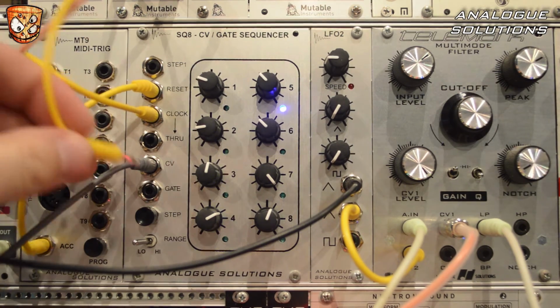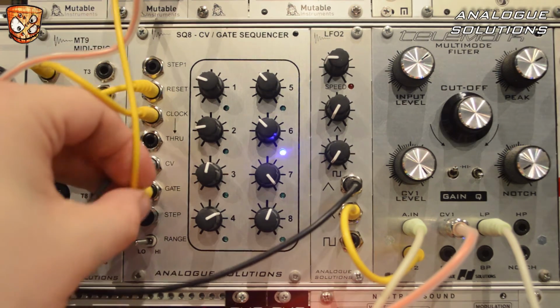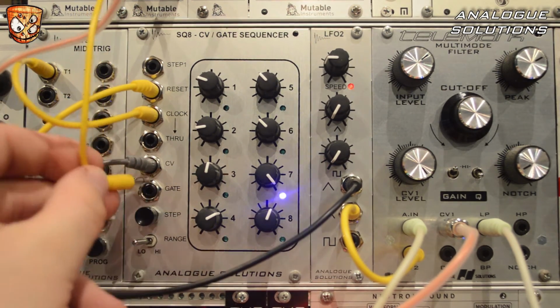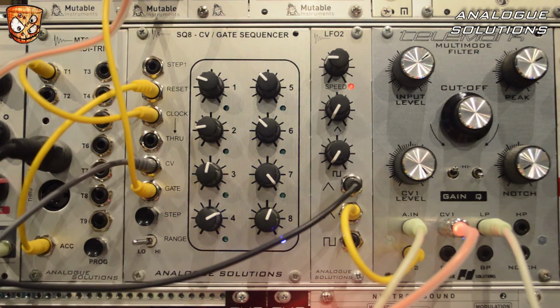Because this is a CV and a gate sequencer, we can create a gate sequence as well. These knobs are push-pull, so pulling these knobs, you can use that to turn the gates on and off.